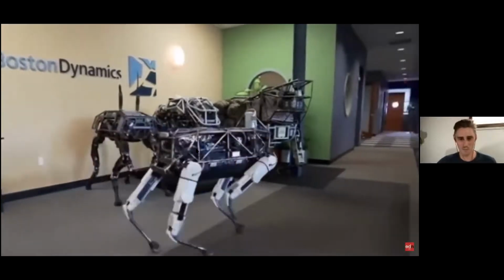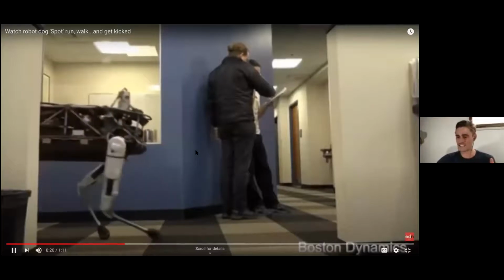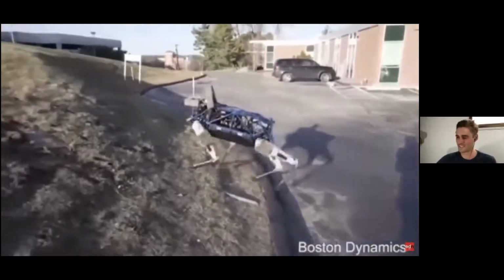So this is the robot dog. How many of you are familiar with the robot dog? Yeah. So Boston Labs created this robotic dog. They put together an engine, they put together control systems, they put together all this crazy stuff to make this robotic dog walk, much like a real dog.